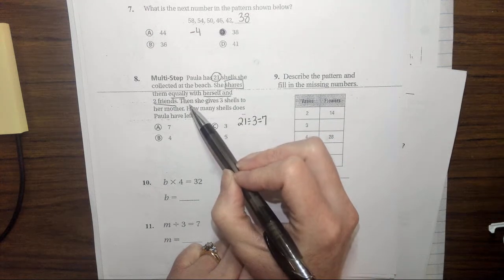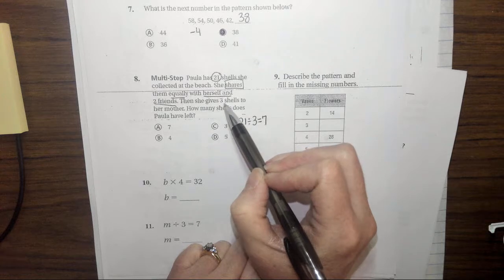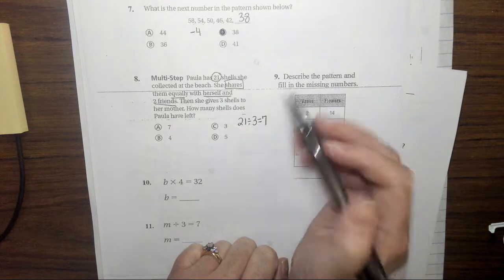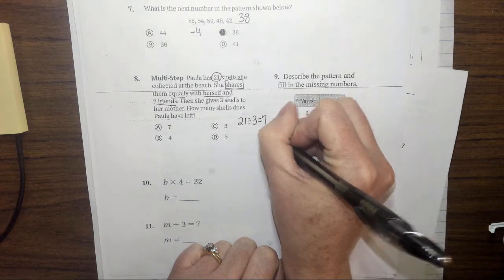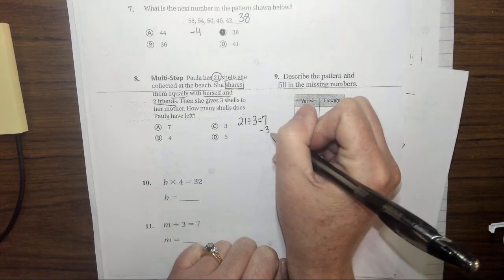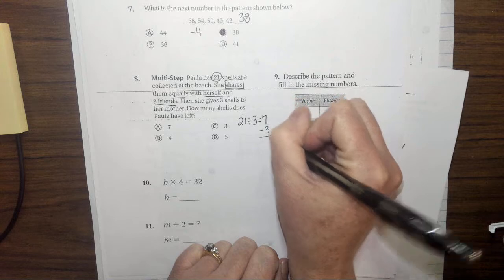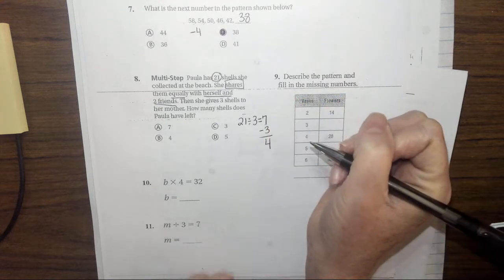But we're not finished. Then she gives 3 shells to her mother. So Paula has 7 shells, but she's going to give 3 of her shells to her mother. 7 minus 3 would be 4.